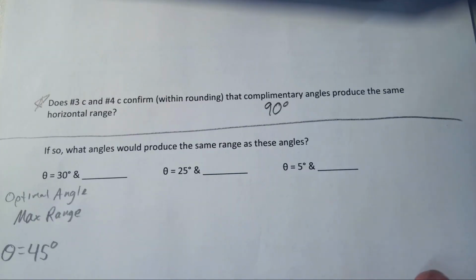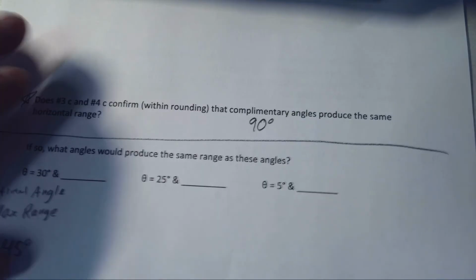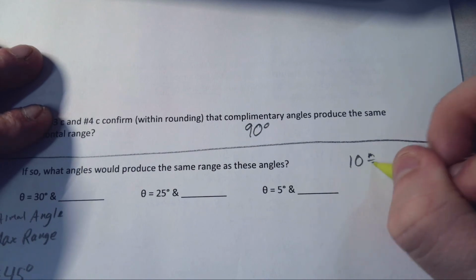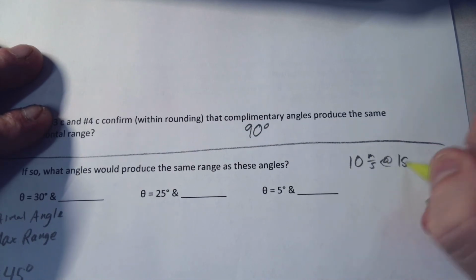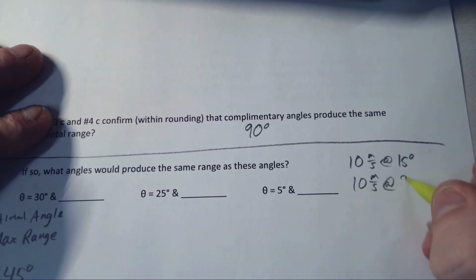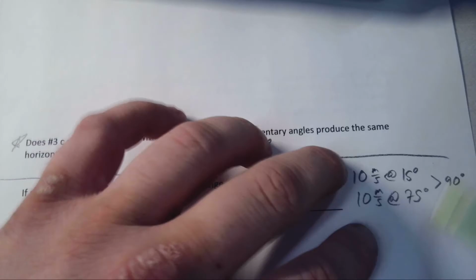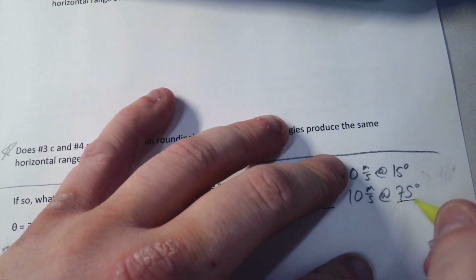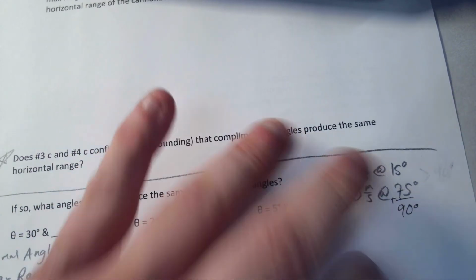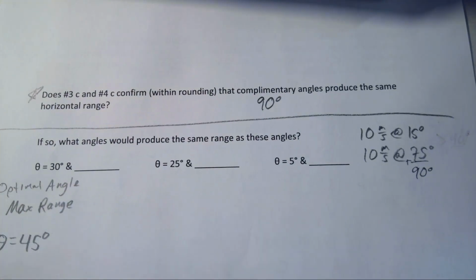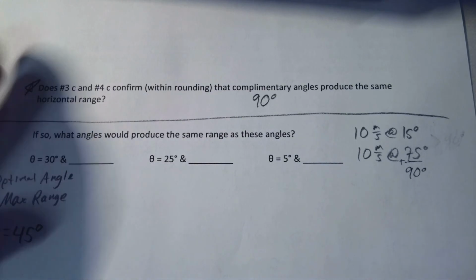Let's look conceptually at 10 meters per second at 15 degrees, which is number 4, and we're not going to solve it, but 10 meters per second at 75 degrees. Those two add up to 90. Let's conceptually try to understand why these will have the same distance here.